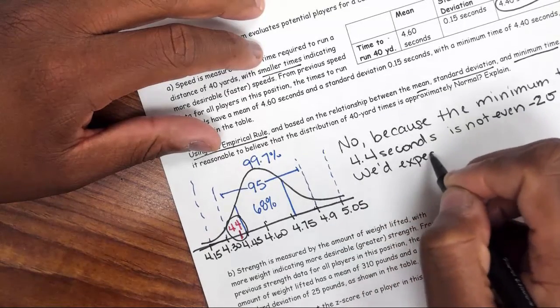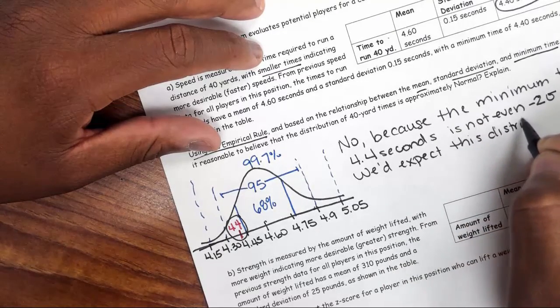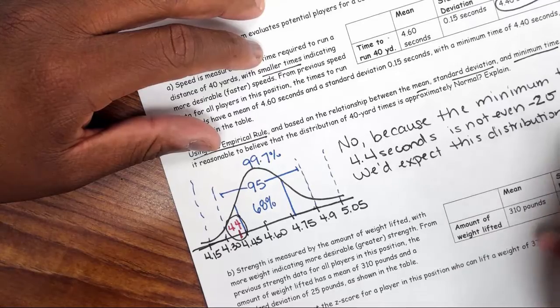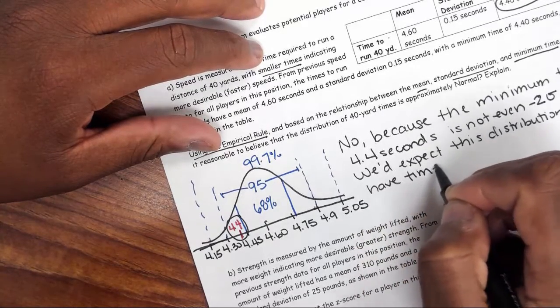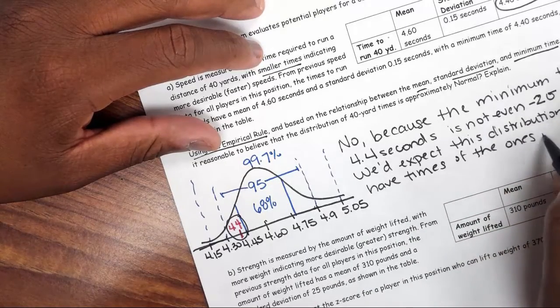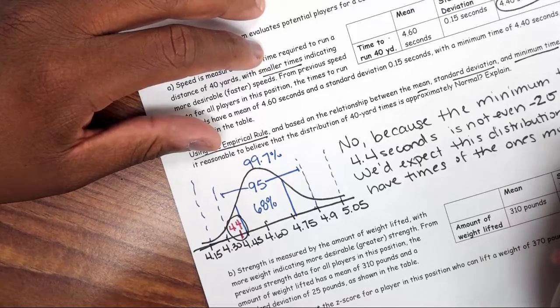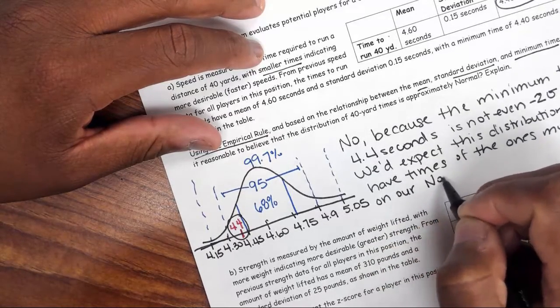We'd expect this distribution to have times modeled on our normal curve.